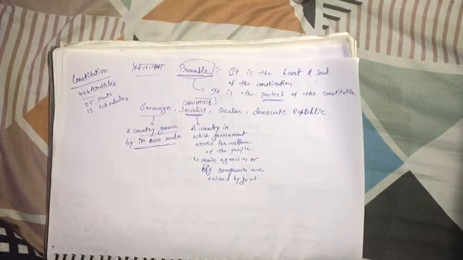LIC, but right now a stake of LIC has been given to foreigners as well.